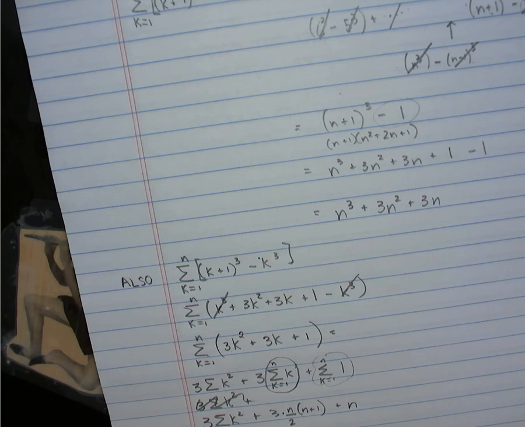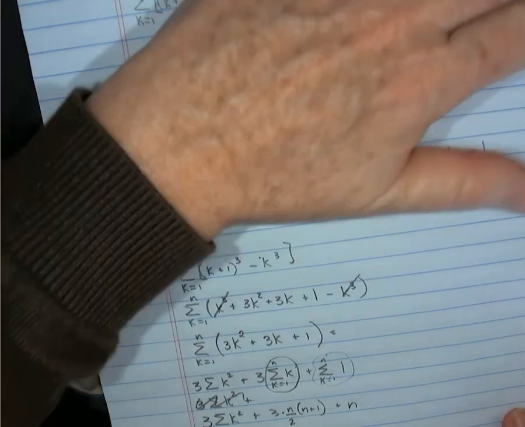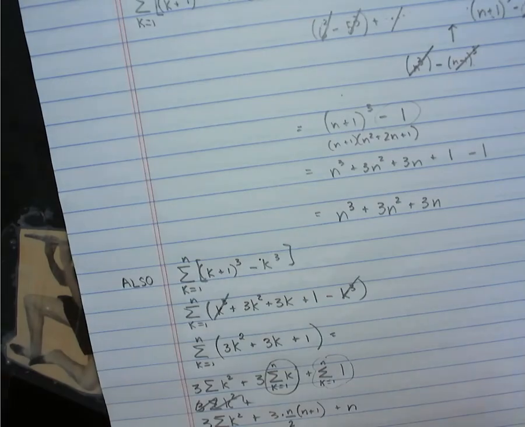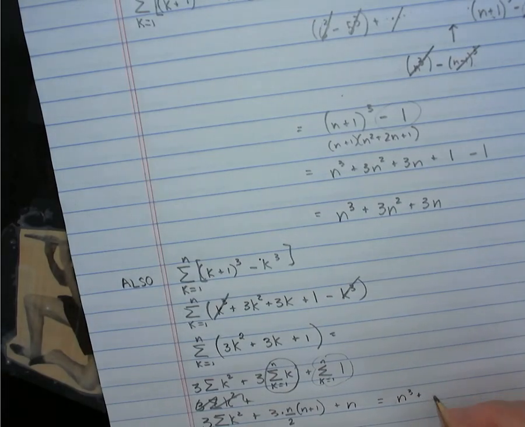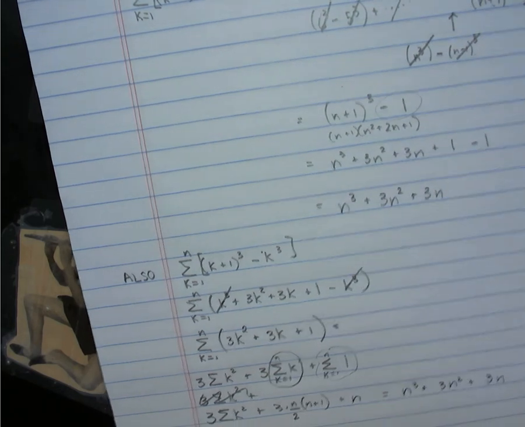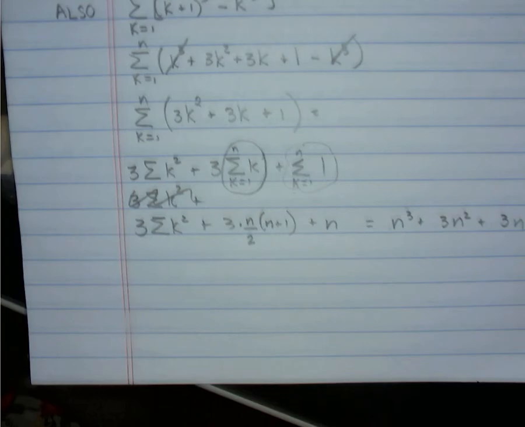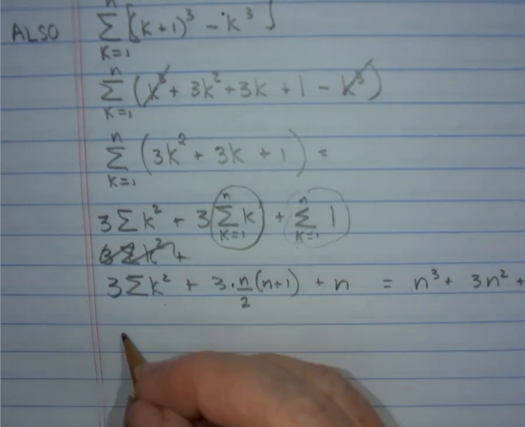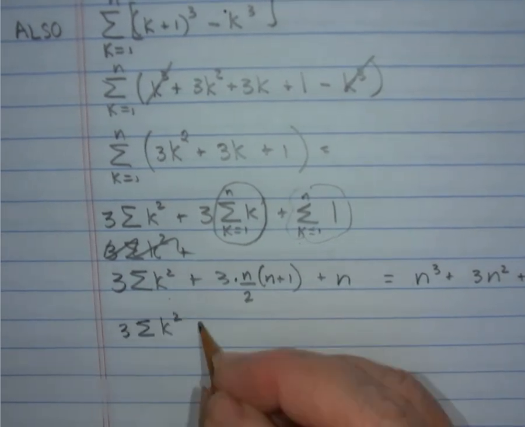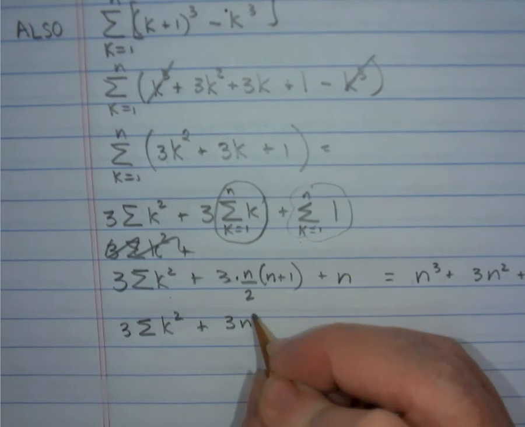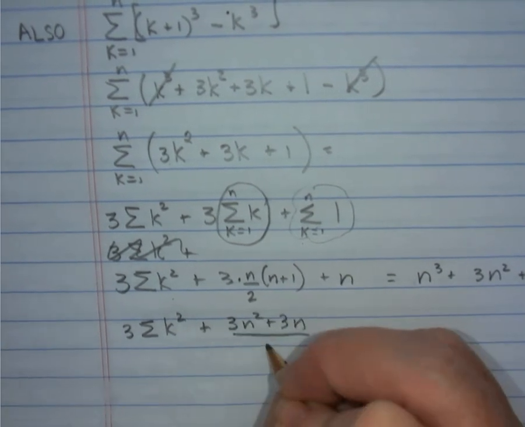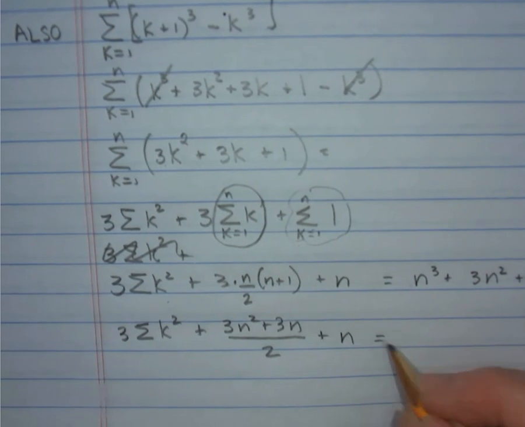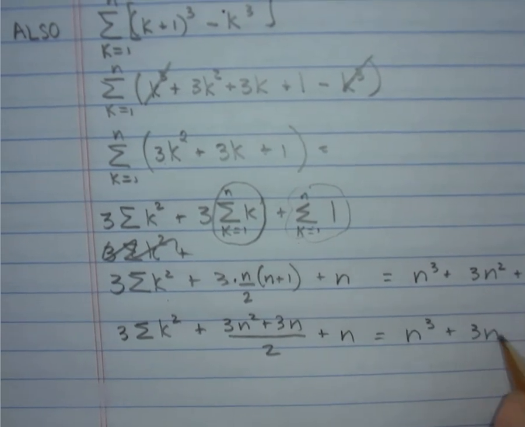Now let's tie this together, because earlier, up here, we had done all of that work. We know what this is going to be. Earlier, we said that's going to be n cubed plus 3n squared plus 3n. So now we just have a little bit of algebra to do. I'm trying to solve for this 3 sum of k squared. So let's clean this up a little bit. This becomes 3 sum of k squared plus 3n squared plus 3n all over 2 plus n equals n to the third plus 3n squared plus 3n.